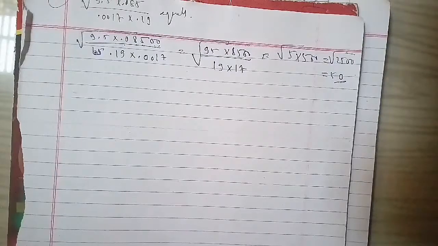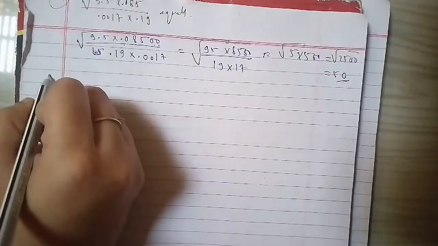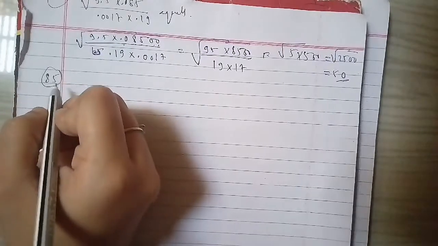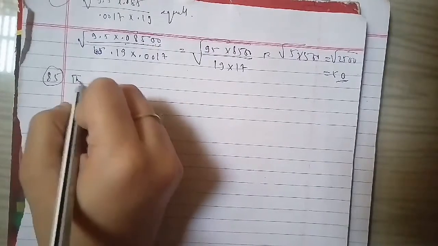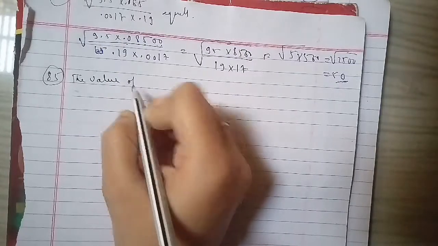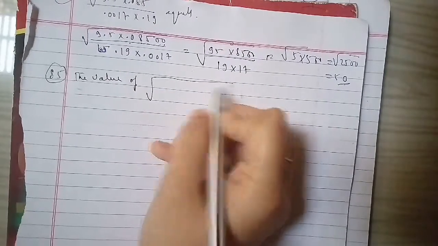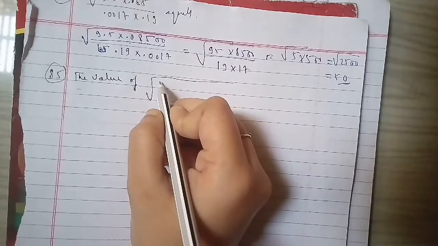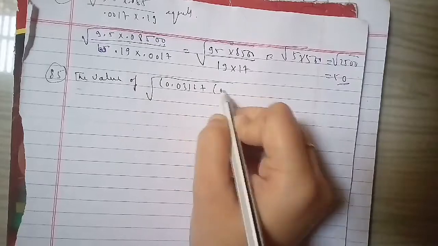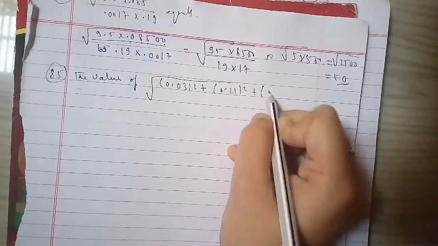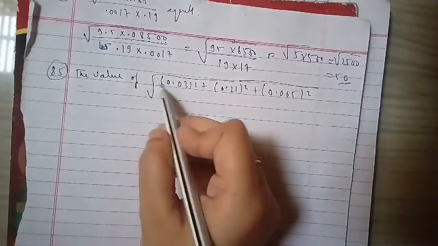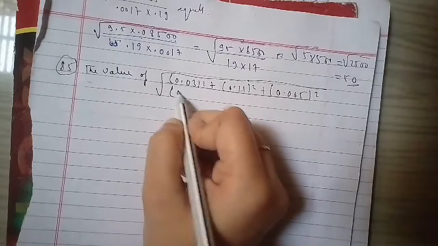For that it will be under root 100 times 0.03 square plus 0.21 square plus 0.065 square, whole upon 0.03 square plus 0.21 square plus 0.065 square here.